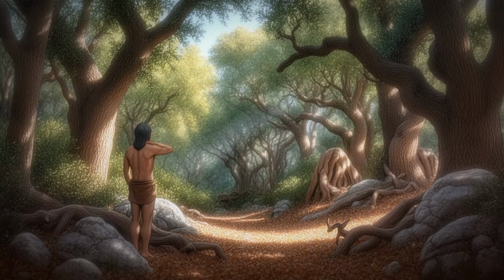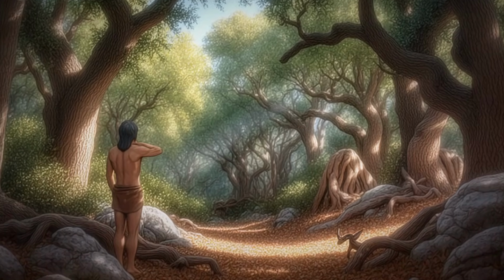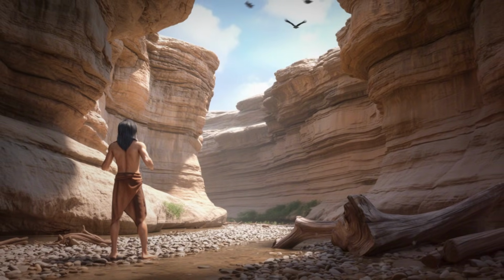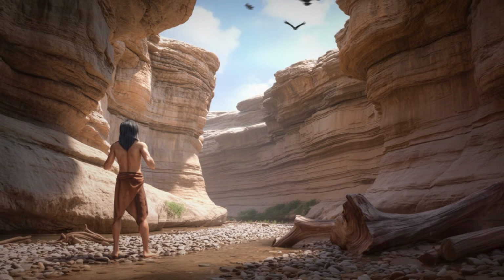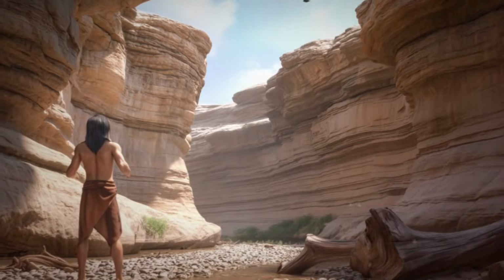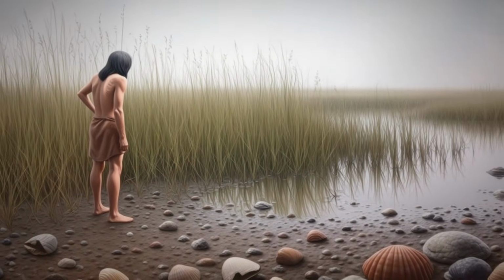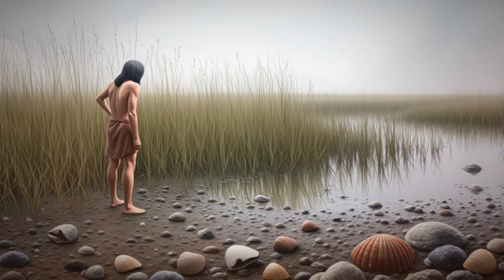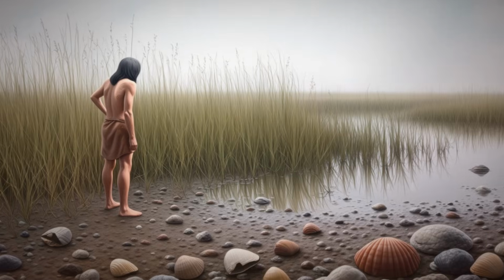Bison disappeared from most of Texas during the early and middle Archaic. The drying climate reduced grassland productivity, and bison retreated northward to more favorable ranges. Archaeological sites from this period contain deer, small mammals, reptiles, and plant remains, but rarely bison bones.